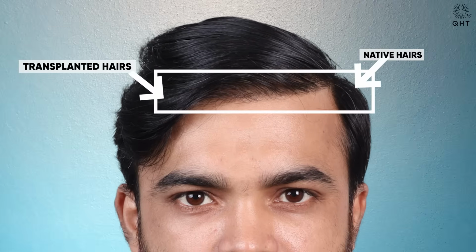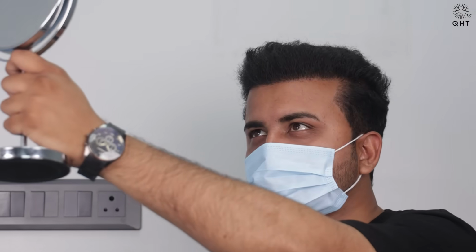18 months after the transplant, it is now time to finally reveal the transformation and the amazing journey of our patient 1. 18 months after the hair transplant, the results are not just visible. They are refined, natural, and truly life-changing. His new hairline blends so perfectly with his original hair that it is hard to tell which hair is transplanted. The overall look is seamless, youthful, and very natural.